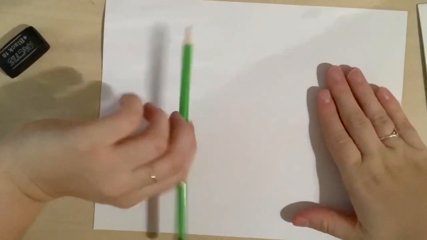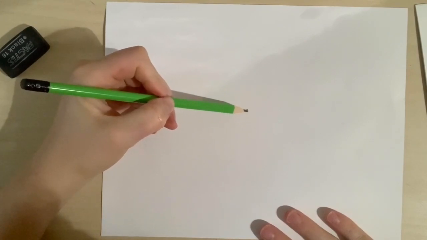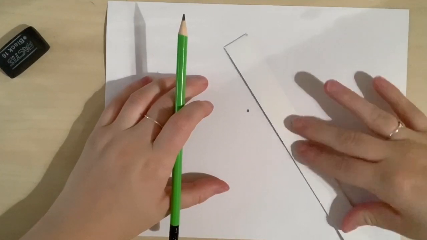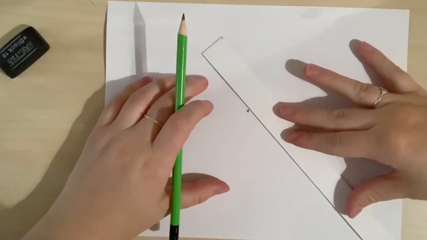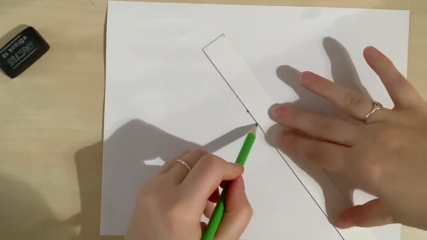First thing I'm going to do is put a vanishing point in the middle of my paper. That is where all of my perspective lines are going to meet. All of the lines that make it look like our picture is going back in distance or to make our buildings look 3D. So first I'm going to start with the road.